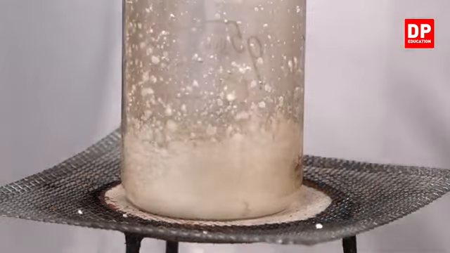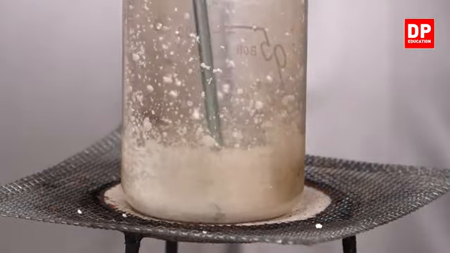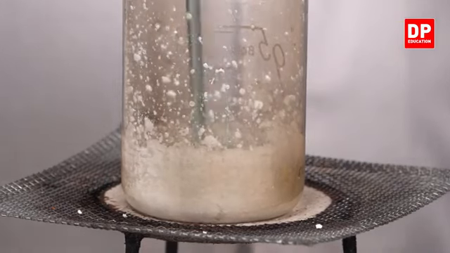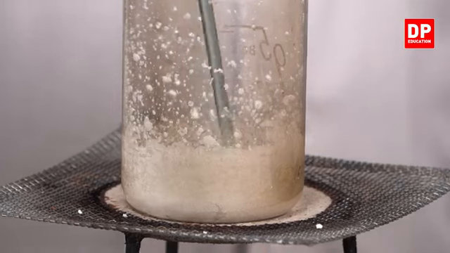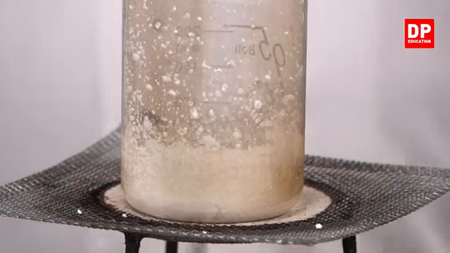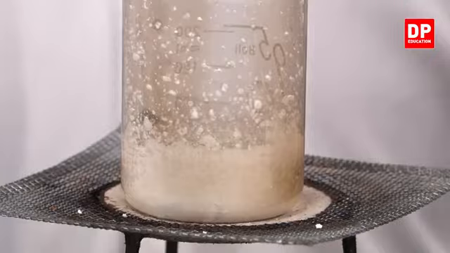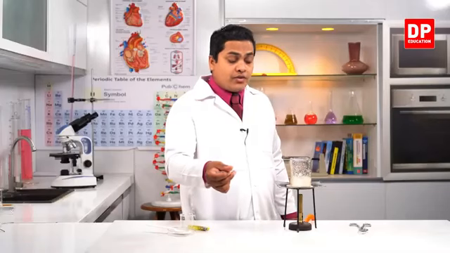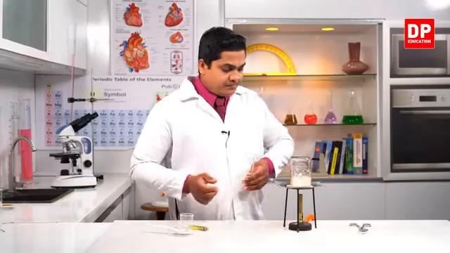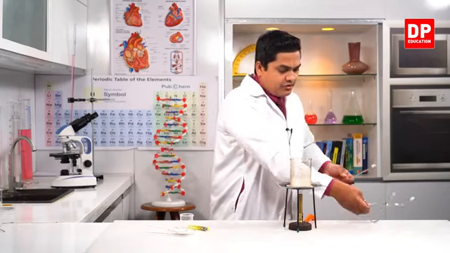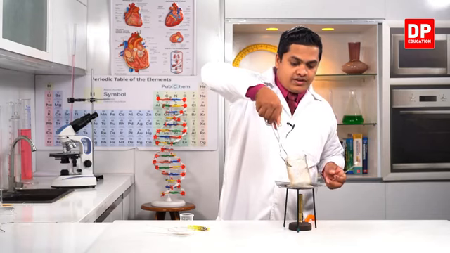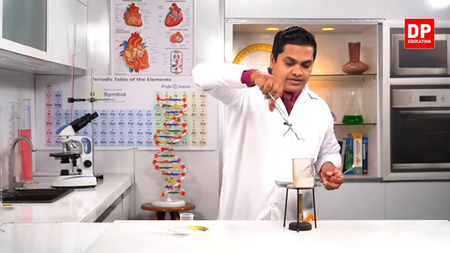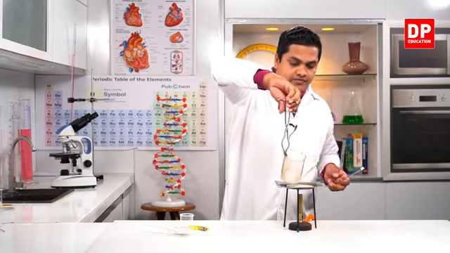Right, my dear children, now I have vaporized all the water in the beaker. So at the bottom, you can observe the salt, right? I'm going to use this crucible. I'm going to show you how the salt has been deposited inside the beaker.